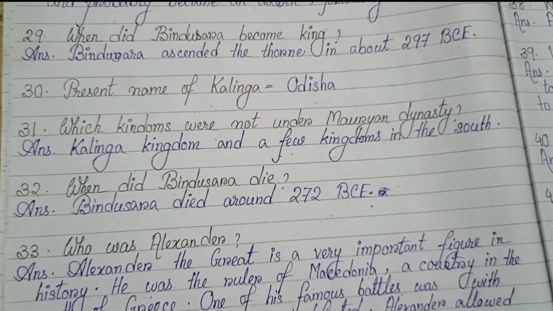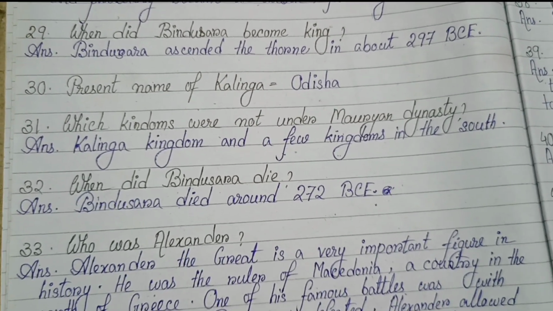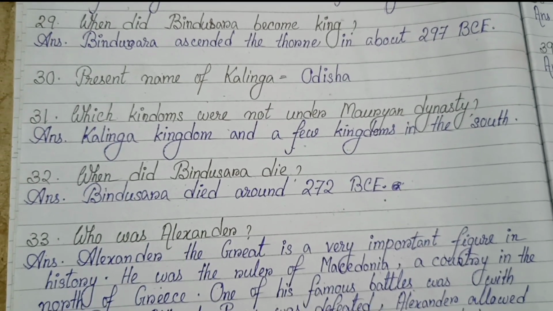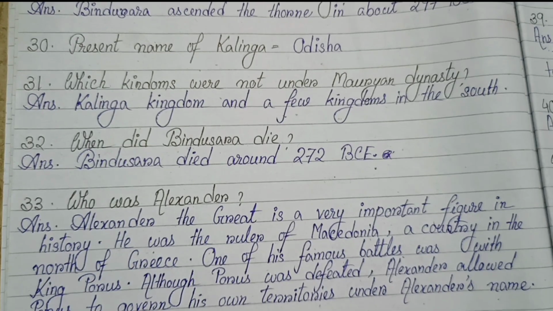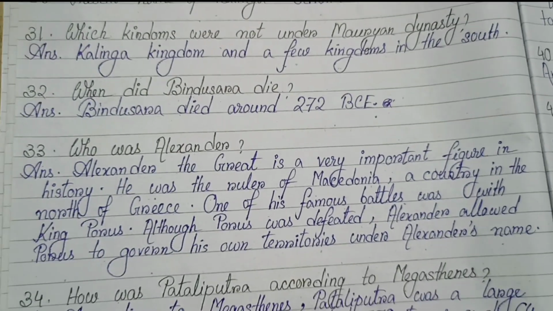31. Which kingdoms were not under the Mauryan dynasty? Kalinga kingdom and a few kingdoms in the south. 32. When did Bindusara die? Bindusara died around 278 BC.